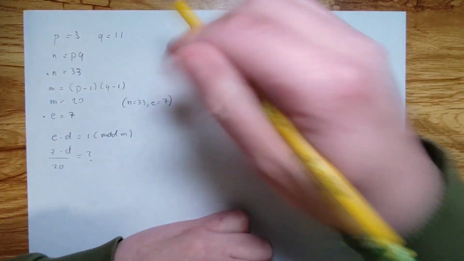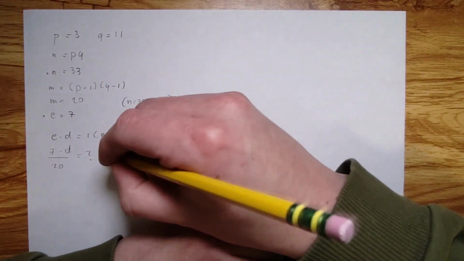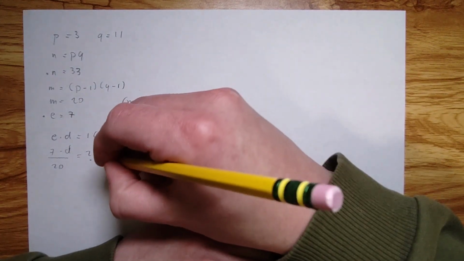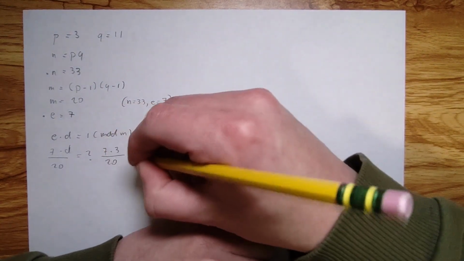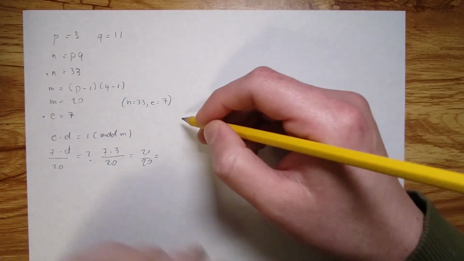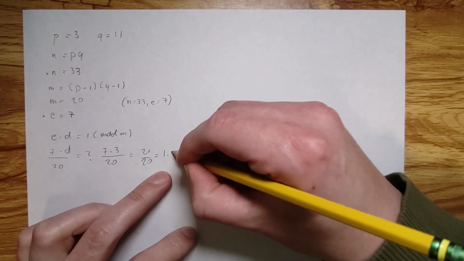I will save the math, but basically, in this case, if you do 7 times 3, and this is why I picked small numbers to make it way easier, 21 divided by 20 is 1.05.